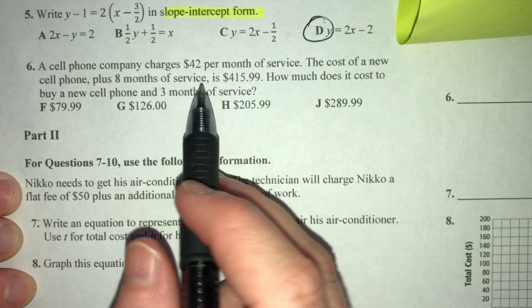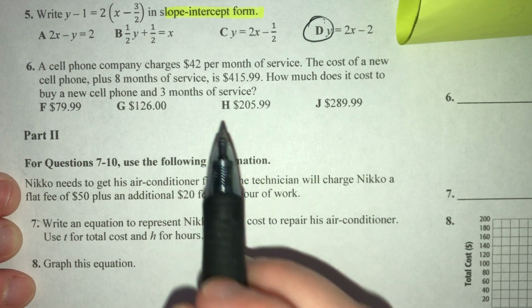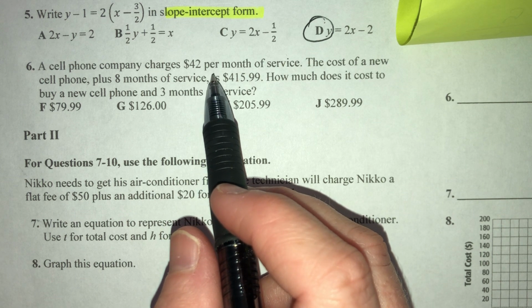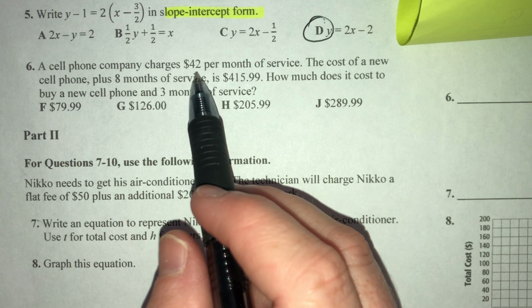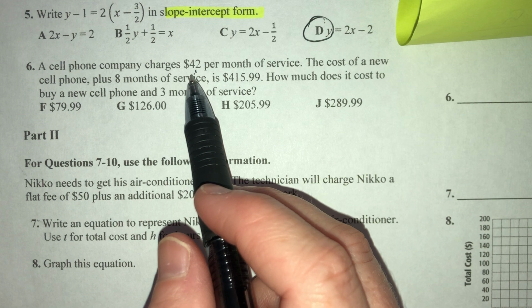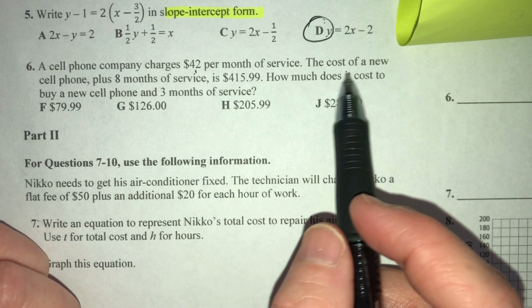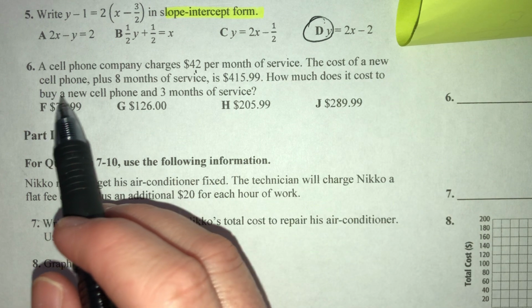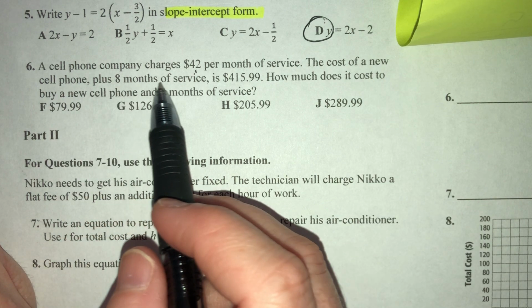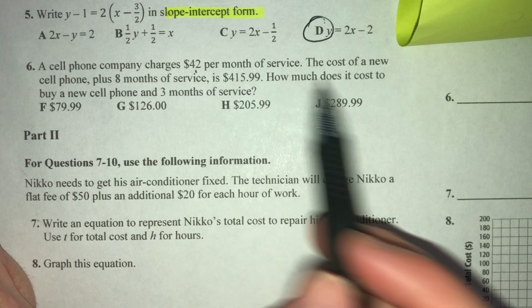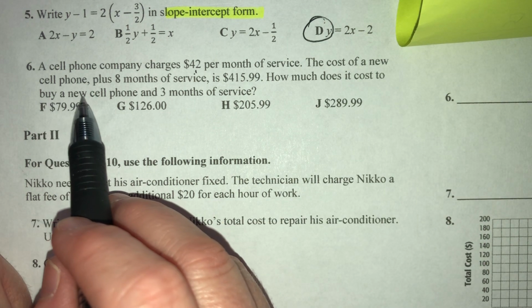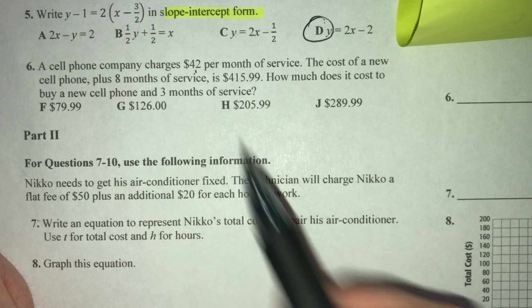A cell phone company charges $42 per month. So not just a one-time fee of $42. Each month that you use your cell phone, they take another $42 out of your bank account. The cost of a new cell phone, not the service, but the actual phone itself, plus 8 months of service is $415.99. How much does it cost to buy a new cell phone and 3 months of service?